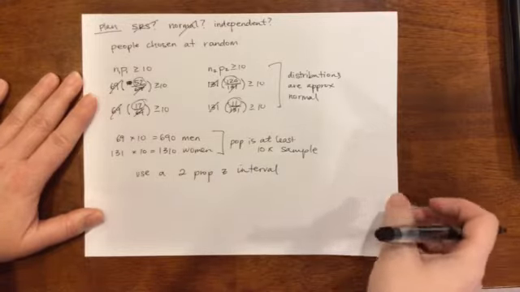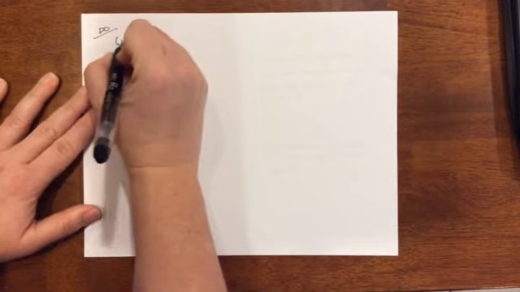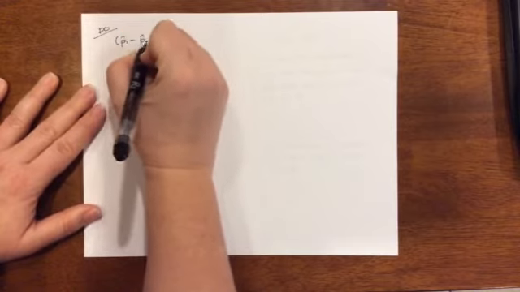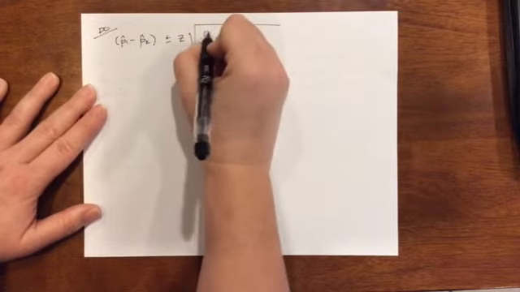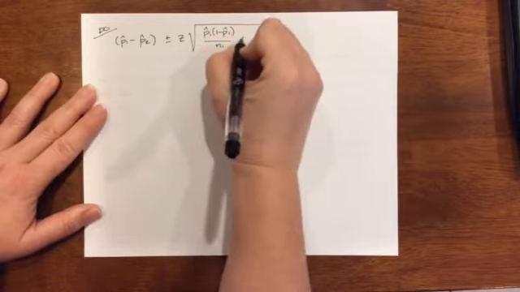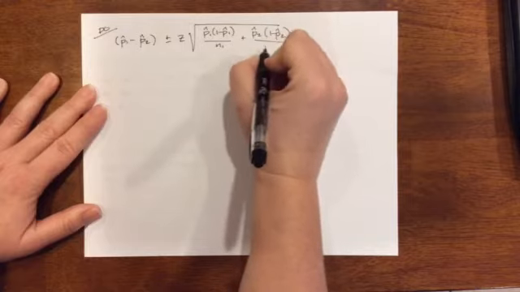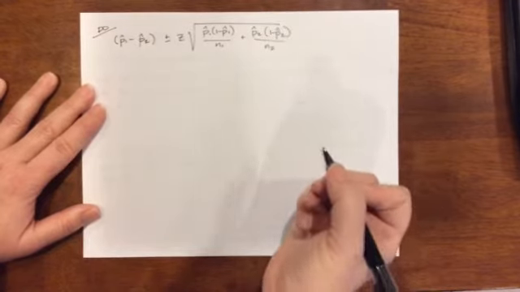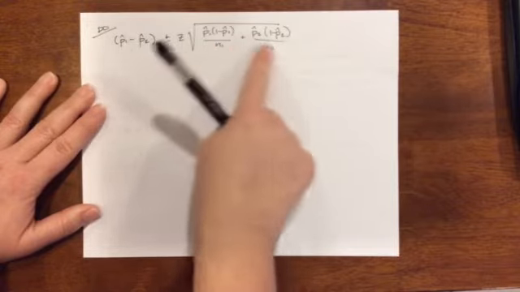All right, so let's get started. We just did state, plan, now we're ready to do the problem. A 2 proportion Z interval is p hat 1 minus p hat 2 plus or minus Z times the square root of p hat 1 times 1 minus p hat 1 over n1 plus p hat 2 times 1 minus p hat 2 over n2. And remember, this is exactly like a 1 proportion Z interval, except you're just doing the same thing twice.